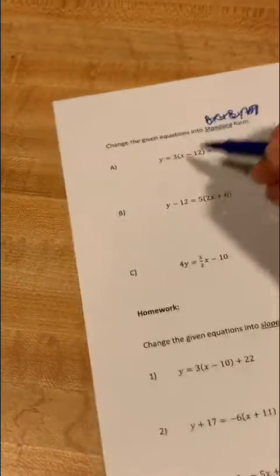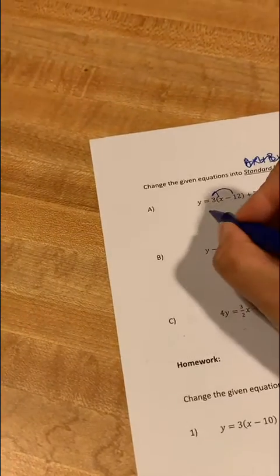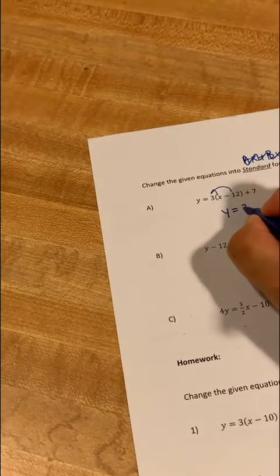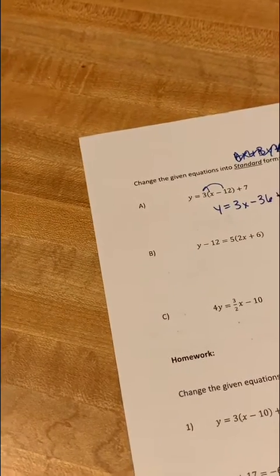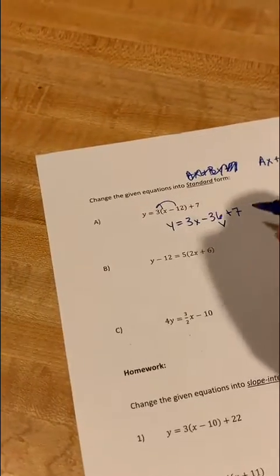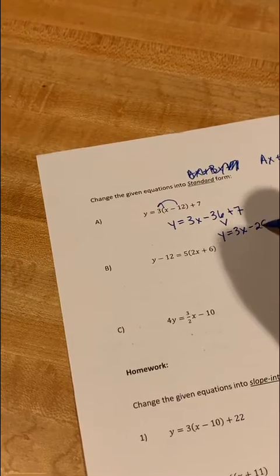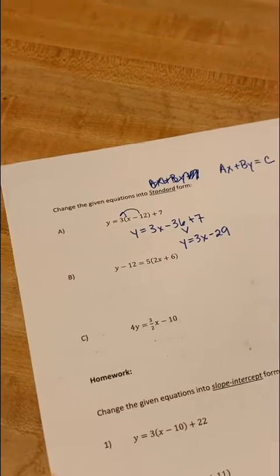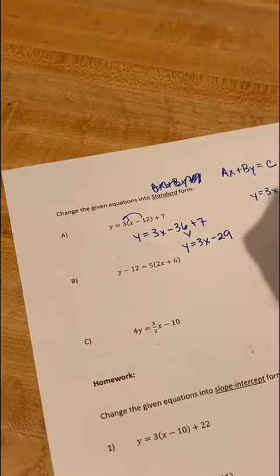All right, same thing. Distribute, do that. Same thing, combine the numbers. So y equals 3x minus 29. Now I'm going to rewrite it here just so I have a little room.